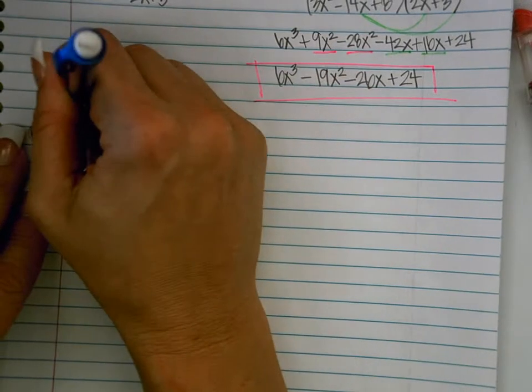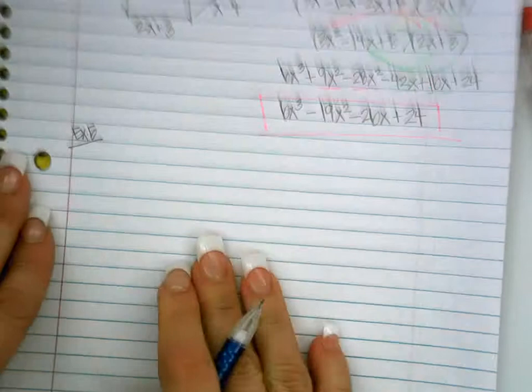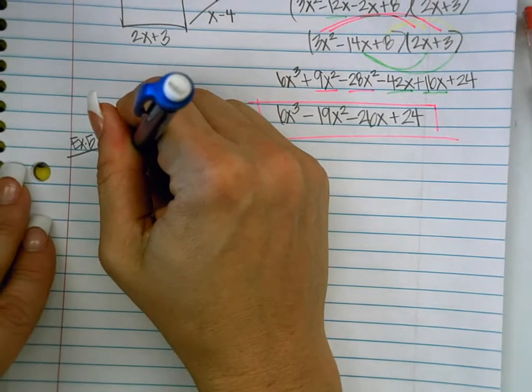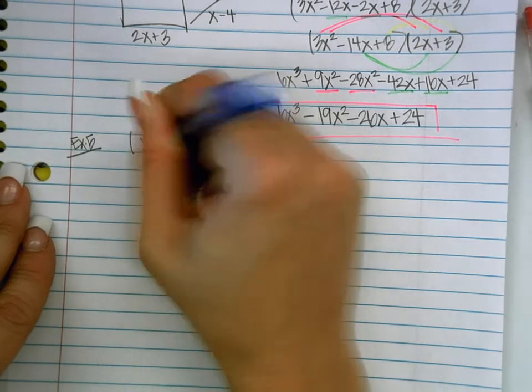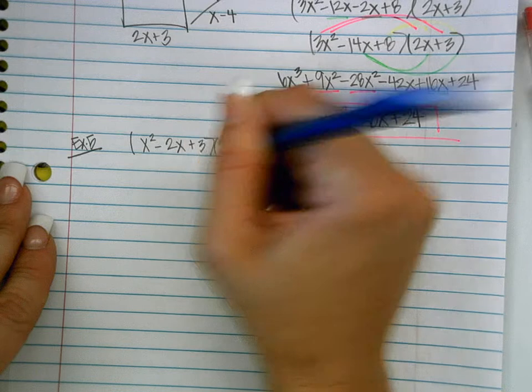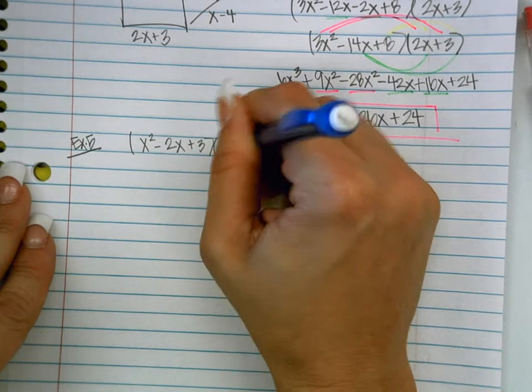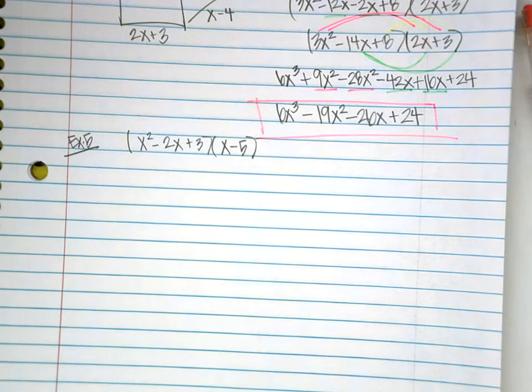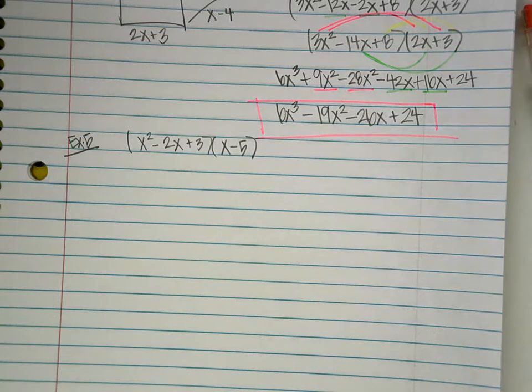Number 5. For this one, I'm just going to ask you to multiply. Find the product of x squared minus 2x plus 3 multiplied by x minus 5.